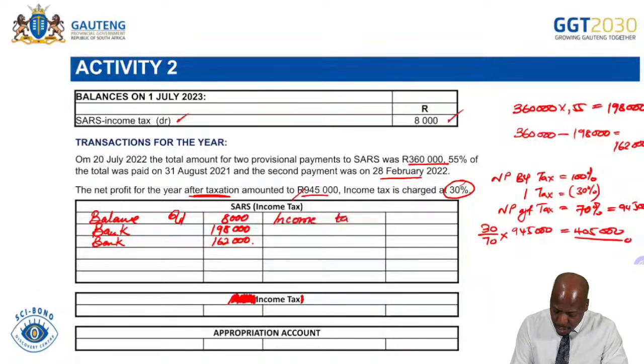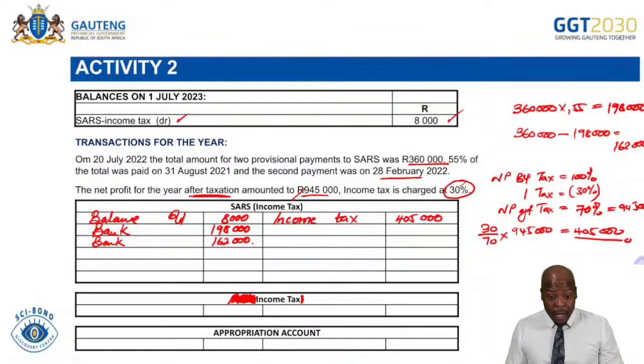Income tax is 405,000. Is there anything else that we still need? No. We can close this ledger account. Let's close it off. Which side has the highest amount? The credit side. You see, that's the one with the 405.